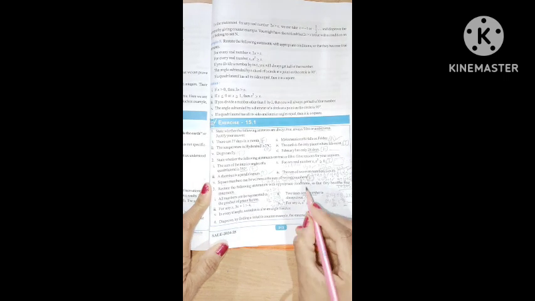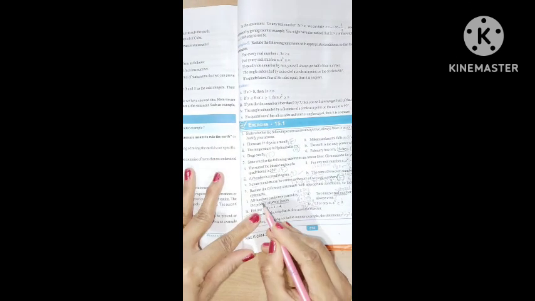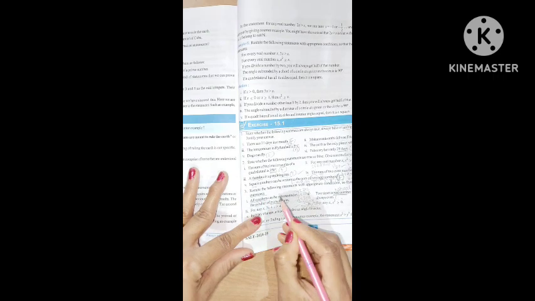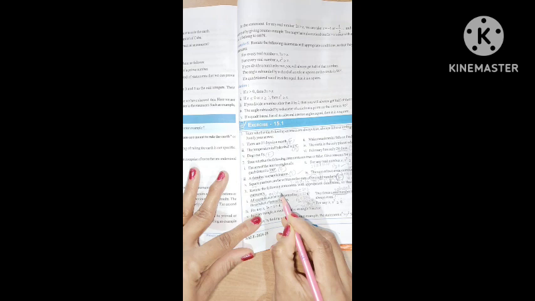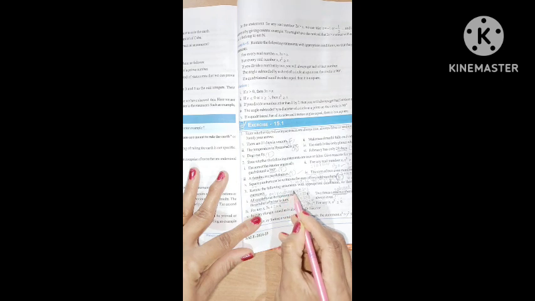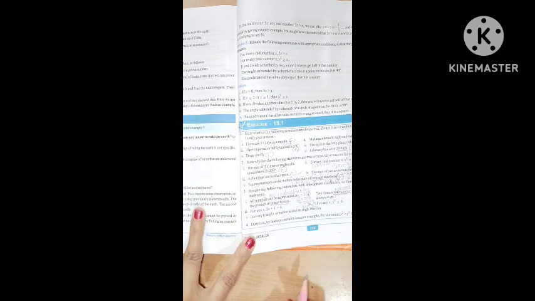Are you understood? Real number, it is wrong. Natural number, it is correct. In this, all numbers is also not correct. Here only natural numbers is the correct one. Okay, are you clear? Are you understood?